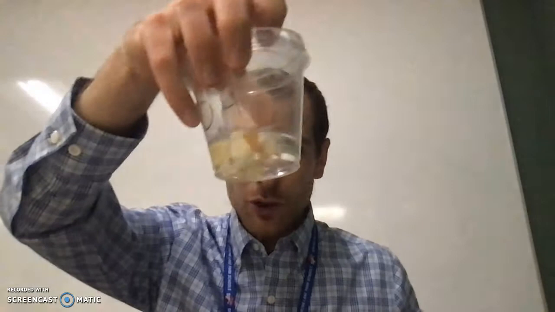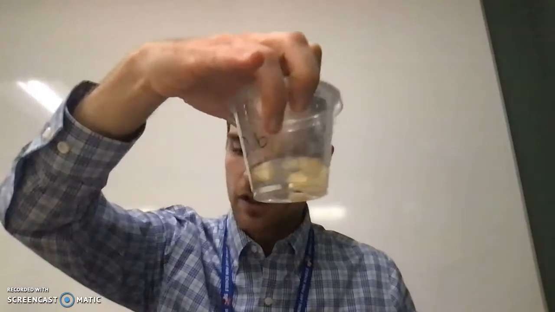The 0.4 molar sucrose with apples was 5.5 grams. The 0.6 molar was 4.4 grams. The 0.8 sucrose solution with apples, the apples weighed 2.3 grams.